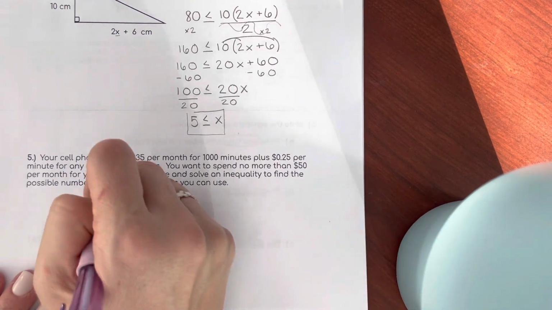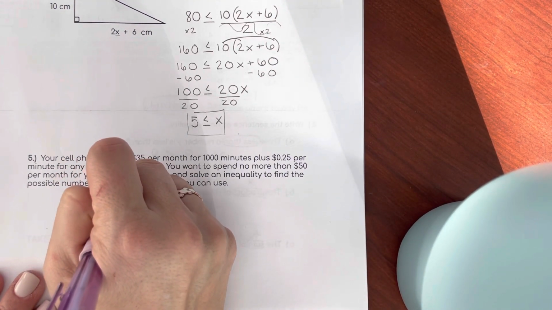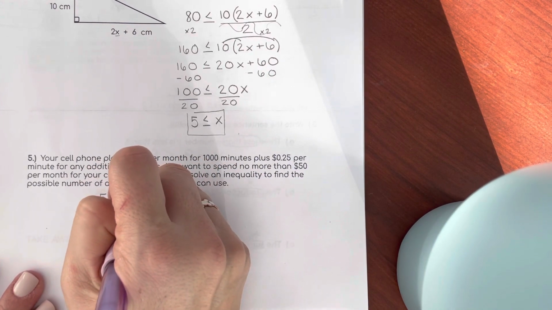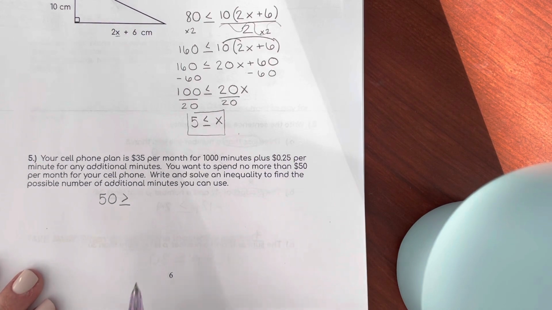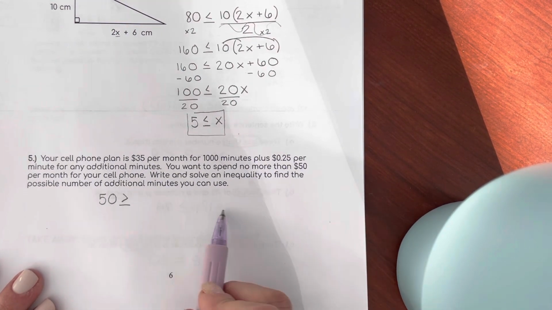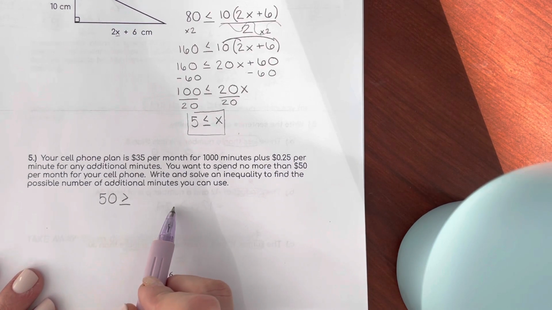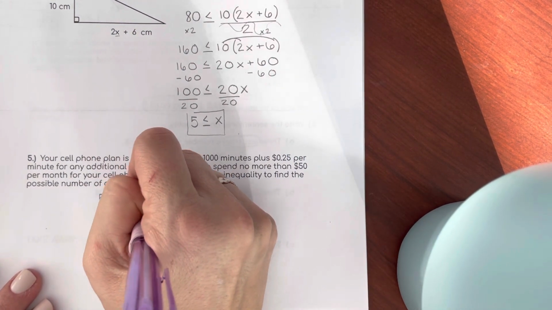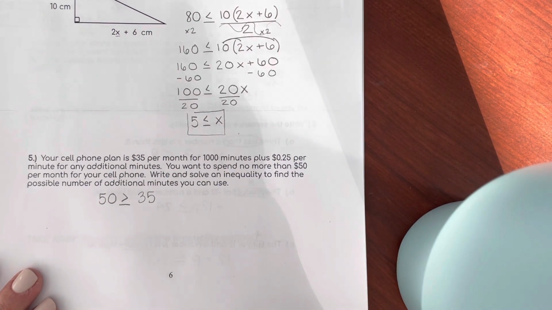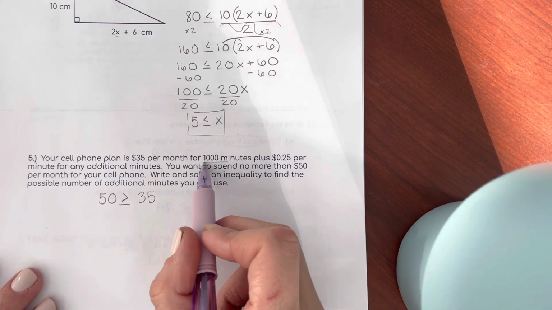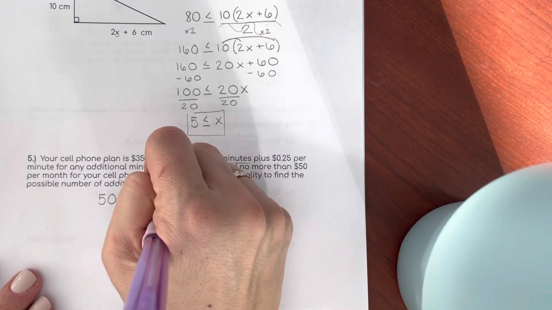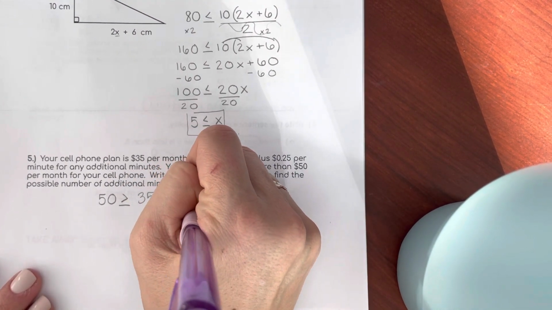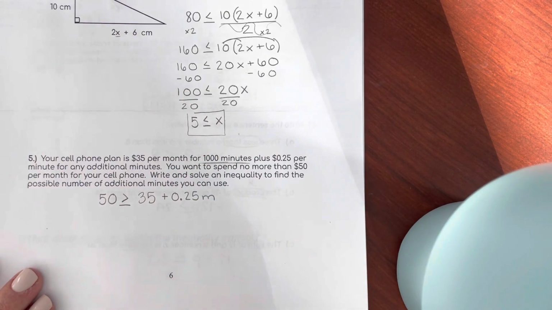So I'm going to start by saying I have $50 and my bill must be less than or equal to 50. So I'm spending no more than $50. So whatever happens over here, it better be less than or equal to 50. I know I have to pay $35 a month. That is my charge. So I have $35. But if I decide to talk for more than my 1,000 minutes, okay, I will have to pay 25 cents per additional minute.